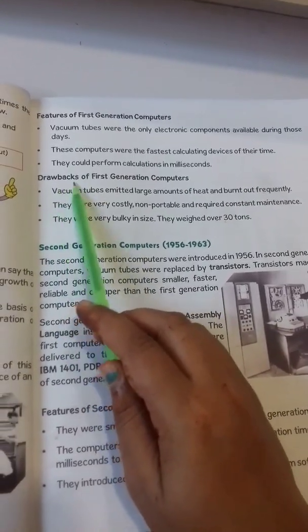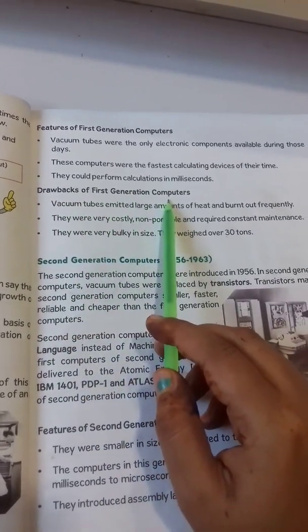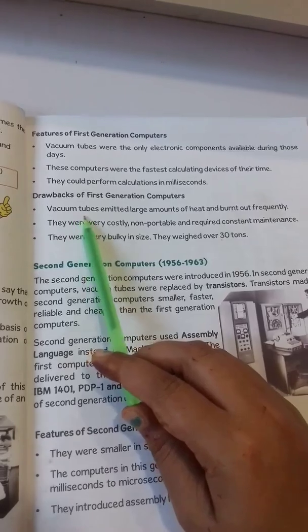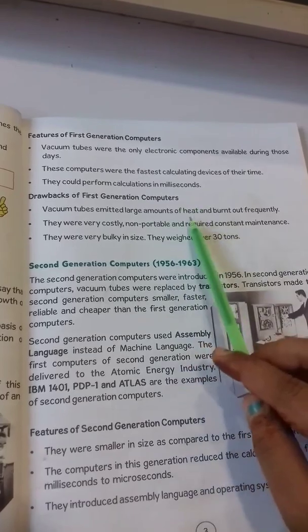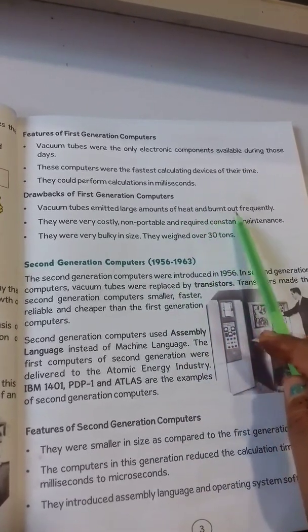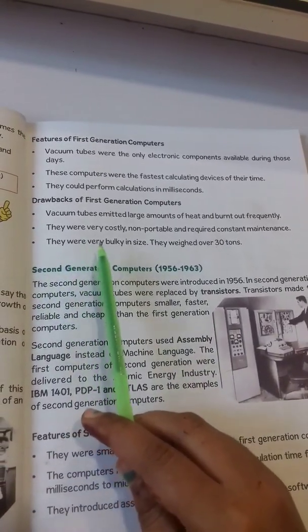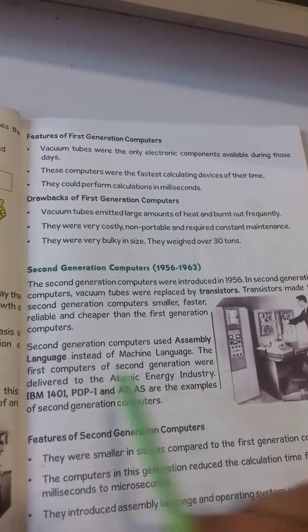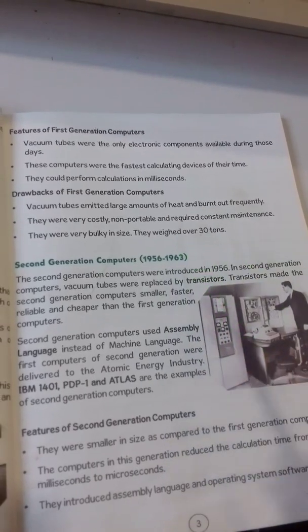Drawbacks means disadvantages of the first generation computer. Some disadvantages. First, vacuum tubes emitted a large amount of heat and burnt out frequently. They were very costly, that's why maintaining them was not easy. They were very bulky in size, meaning the size was so large. The weight was 30 tons.